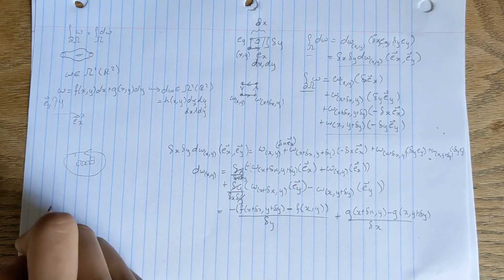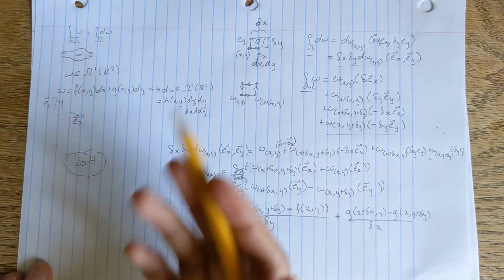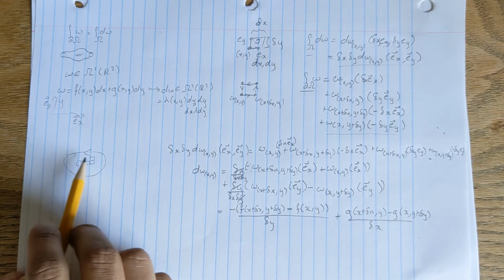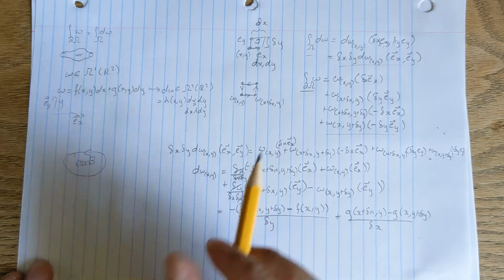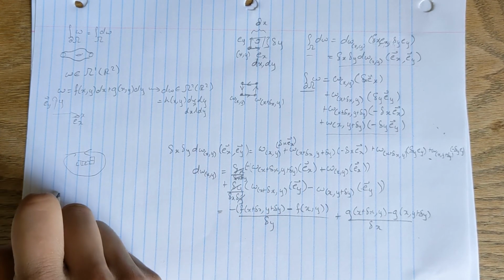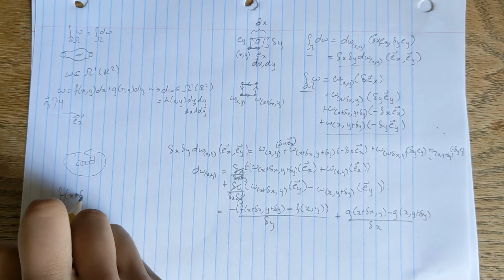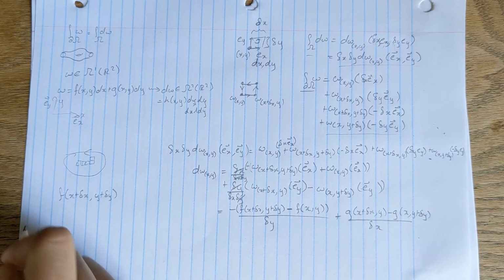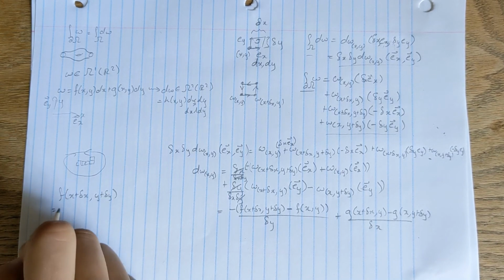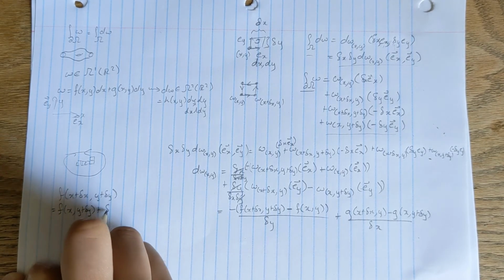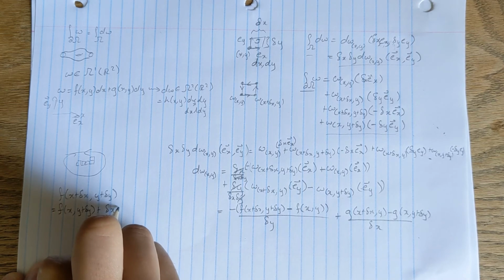But remember, in the end we want to take delta x, delta y to 0, because this is essentially splitting your curve up into a bunch of small squares, and as those squares get smaller and smaller, then your integral becomes more and more exact. So in order to get an exact formula, we can look at f of x plus delta x, comma y plus delta y, and we can sort of Taylor expand this in the first variable to write this as f of x comma y plus delta y plus delta x times something.